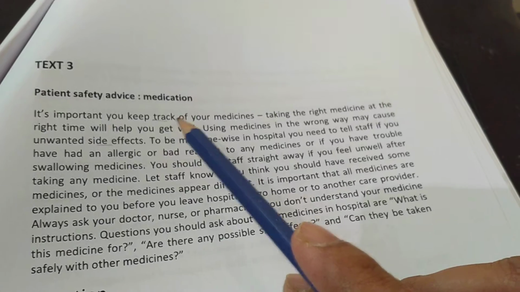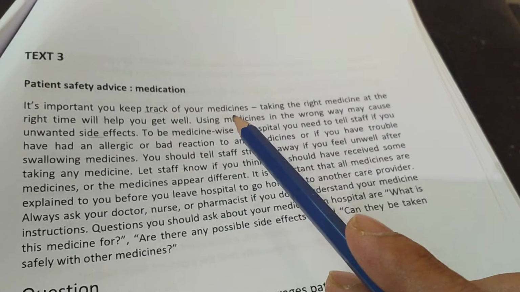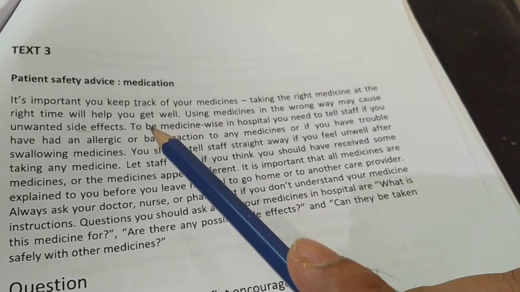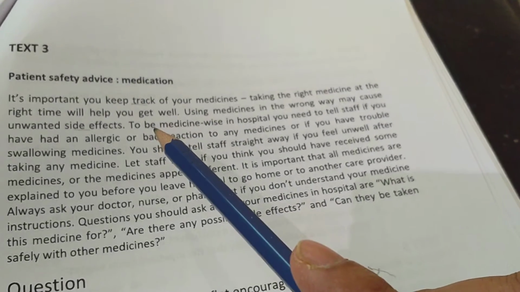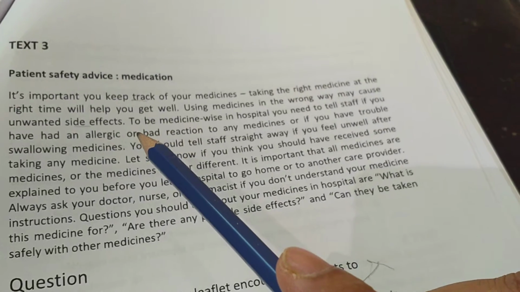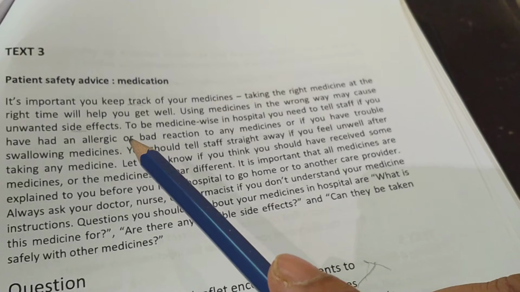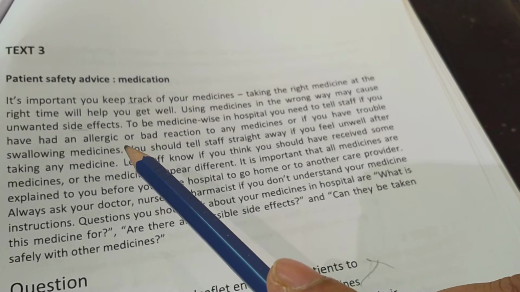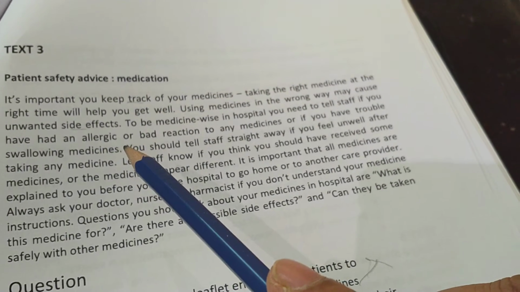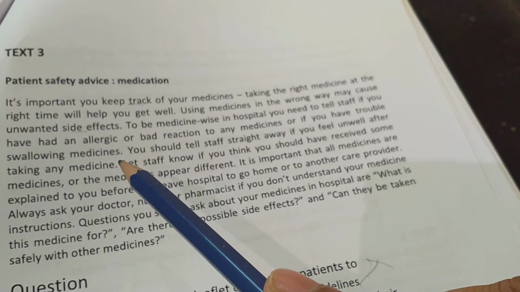Patient safety advice, medication. It's important for you to keep track of your medicines. Taking the right medicine at the right time will help you get well. Using medicines in the wrong way may cause unwanted side effects. To be medicine wise in hospital, you need to tell staff if you have had an allergy or bad reaction to any medicines, or if you have trouble swallowing medicines.